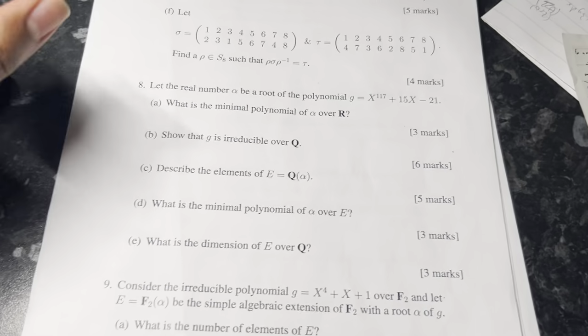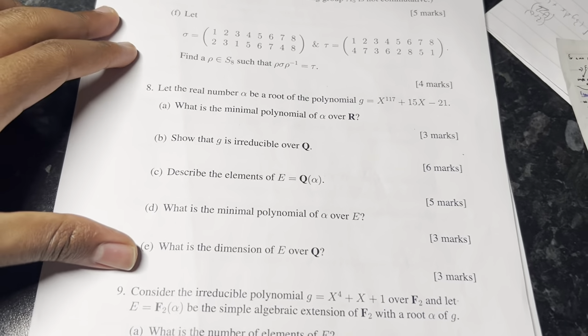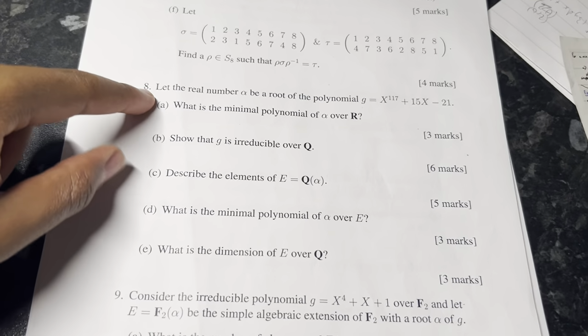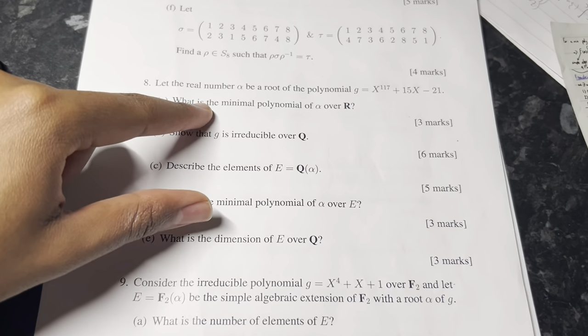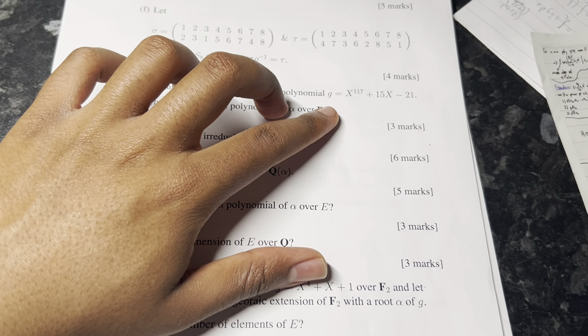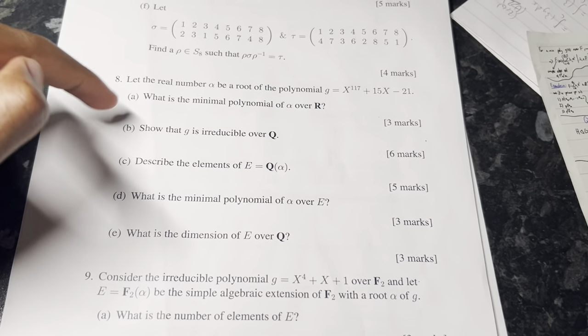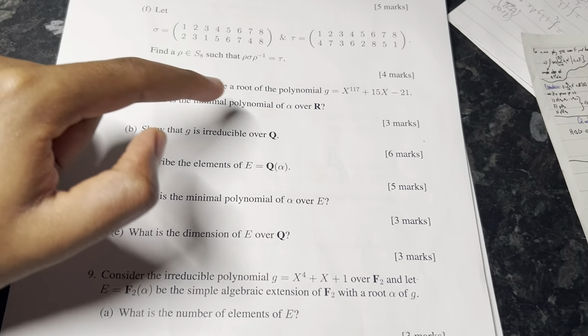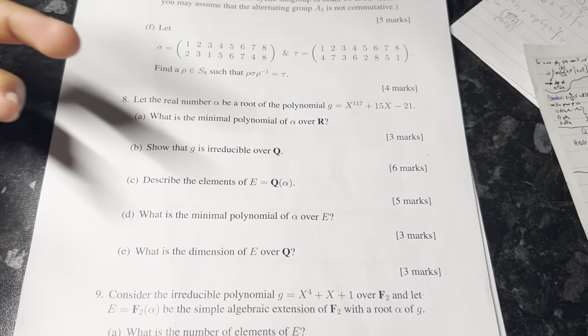Question 8. I love this question, except for part I, because I made a dumb mistake. But let the real number alpha be a root of the polynomial g equals x to the 117 plus 15x minus 21. What is the minimal polynomial of alpha over R? That's just x minus alpha. Simple stuff.